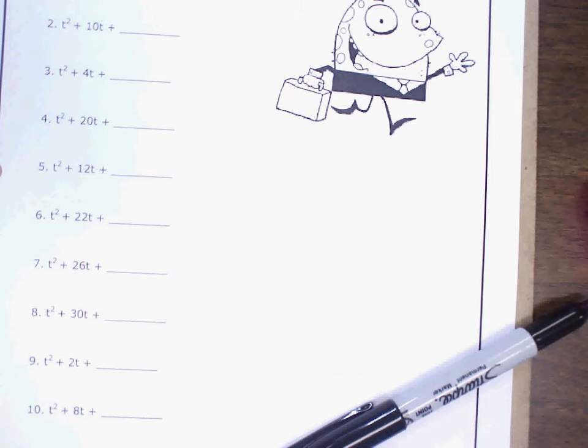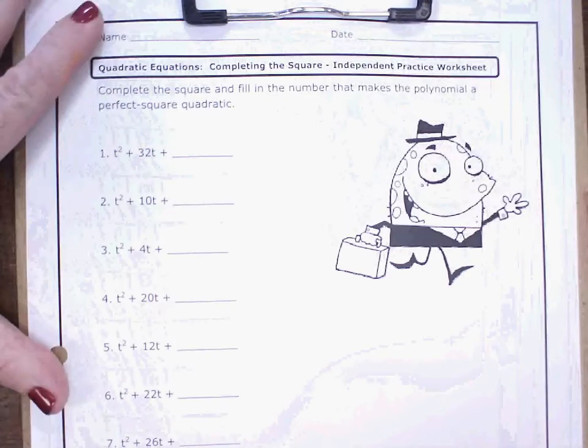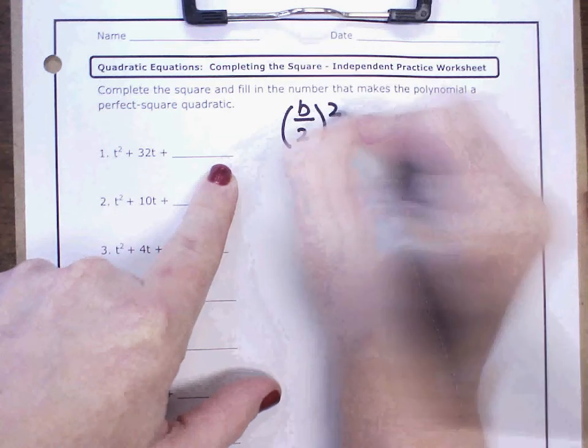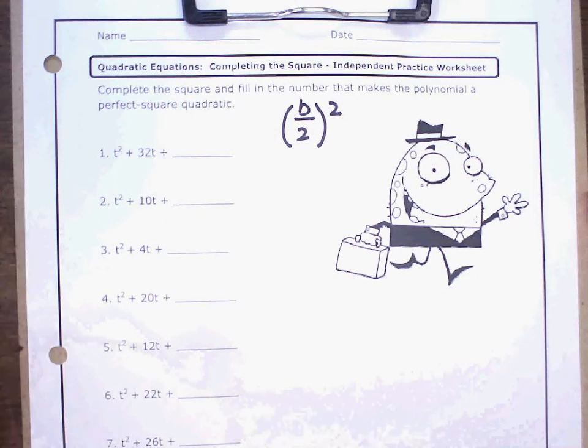Alright. So in this one, we're going to figure out what's the term that I need to add. So to figure out that term, all I have to do is b divided by 2 and then that squared.